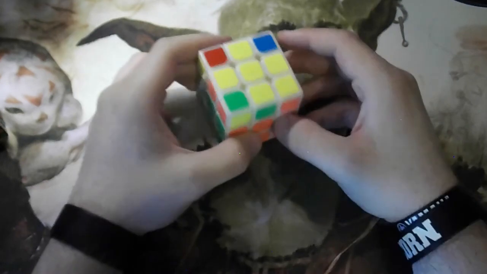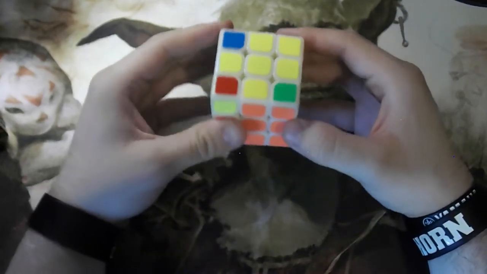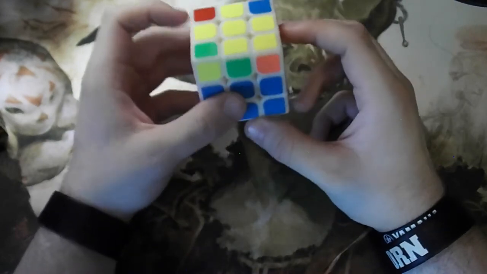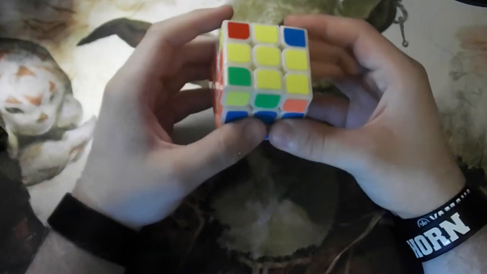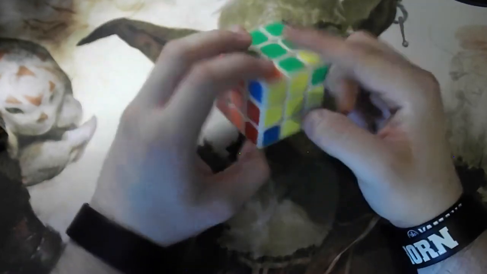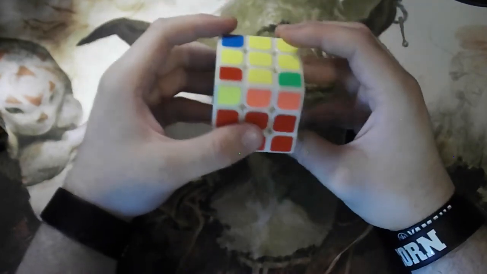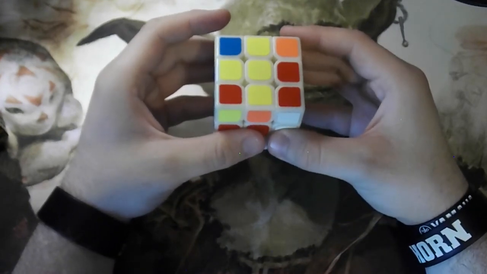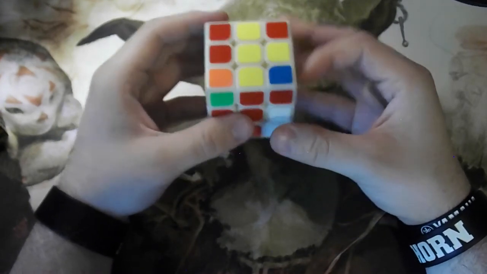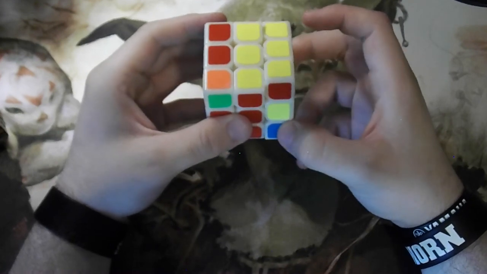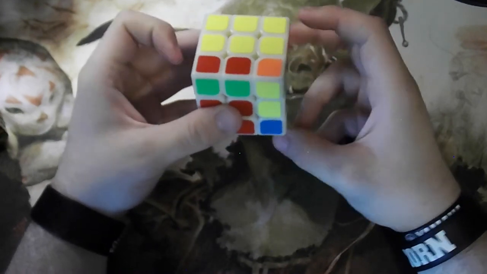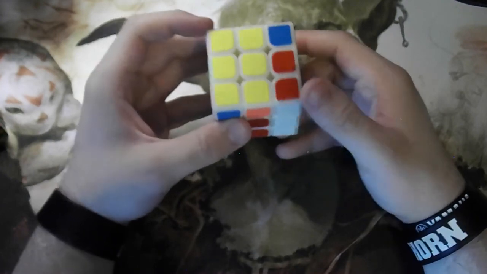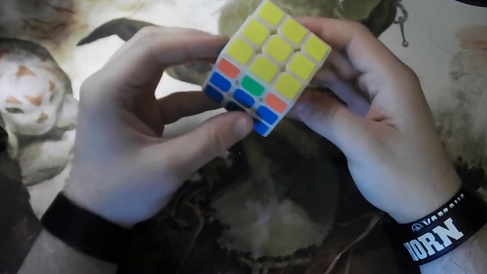So say we get here, and we're looking at it, and only two of them are right, but they're across from each other. And if you move them, so say you can move them this way, now you'll see the blue and the green are right. Just do the same algorithm. R, U2, R prime, U prime, R, U prime, and R.